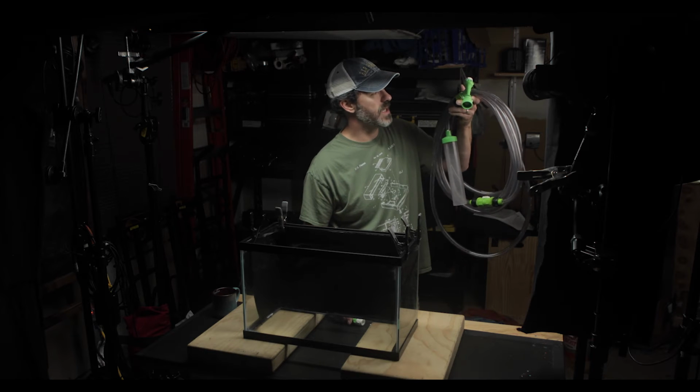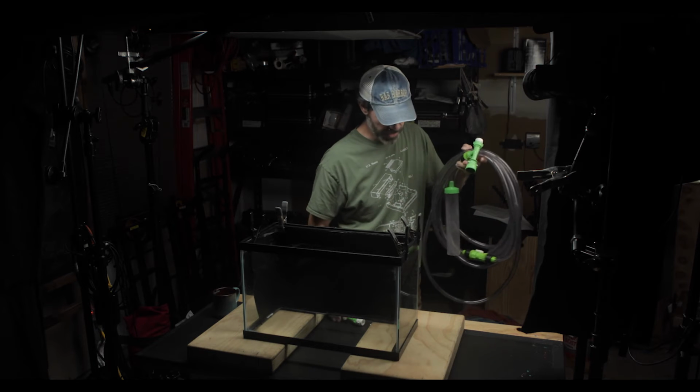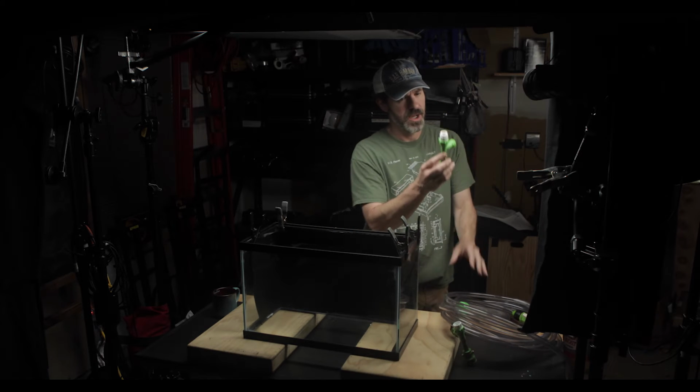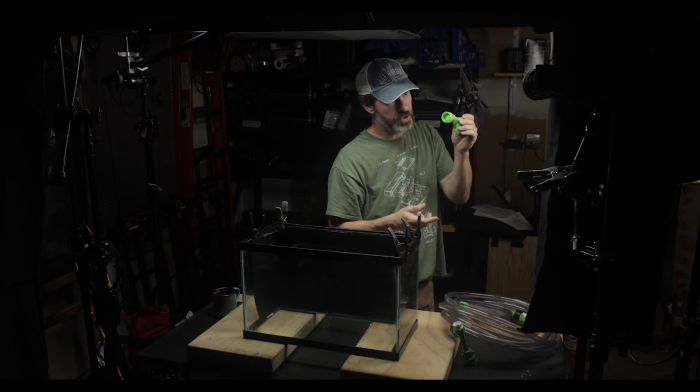So there is a little area here, and I have one here. There is some stuff that allows you to attach to all sorts of sinks that you might have out there, but you'll have to figure that out yourself. What's cool is, when this is dialed up, it's going to force water through the tube and just fill your tank.